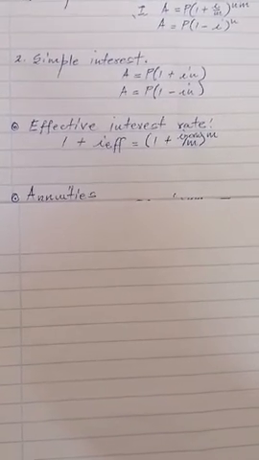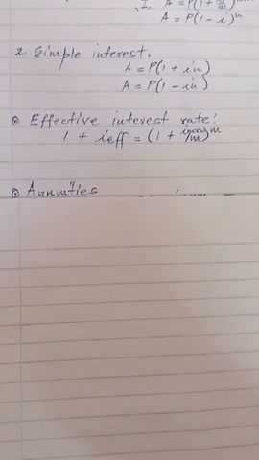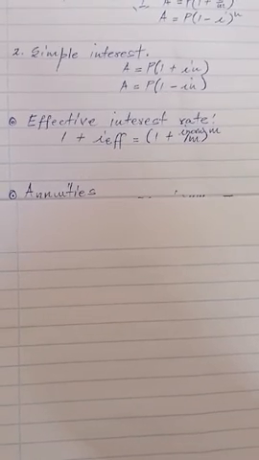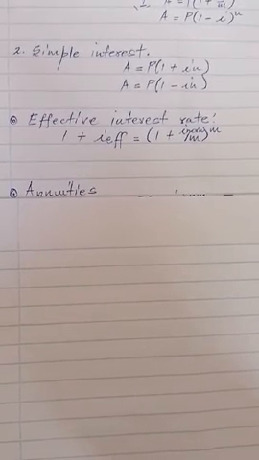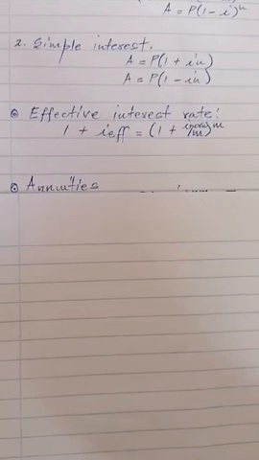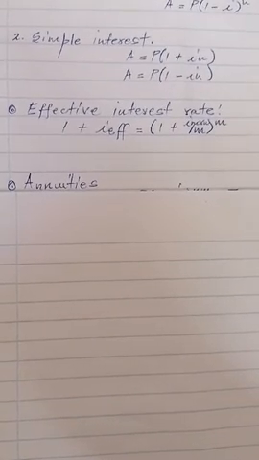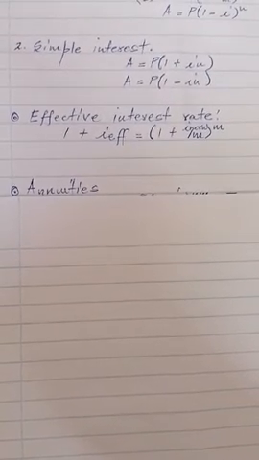Let me repeat again. In an annuity, equal amounts are paid at regular intervals subjected to an interest. I'll continue with that later on, folks.